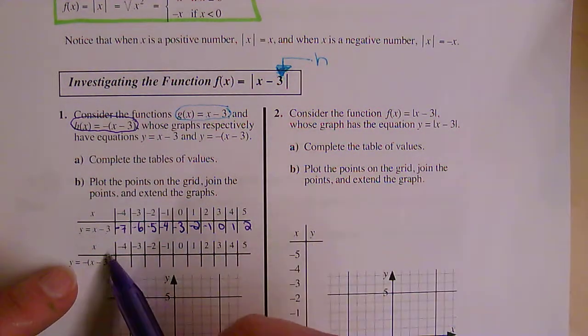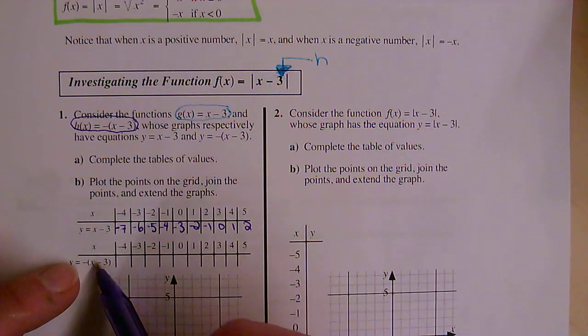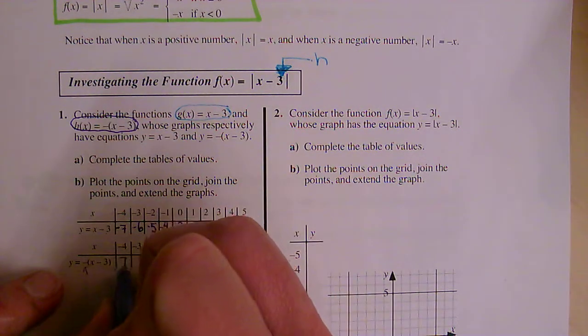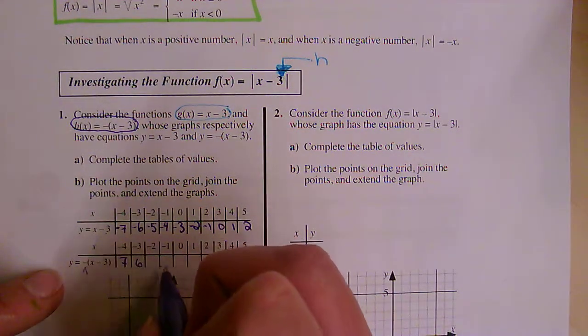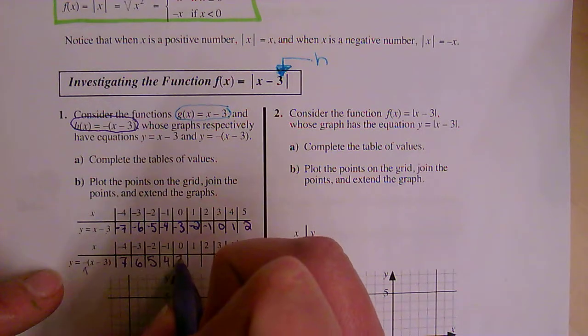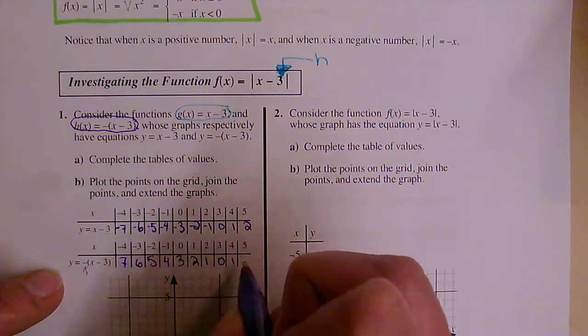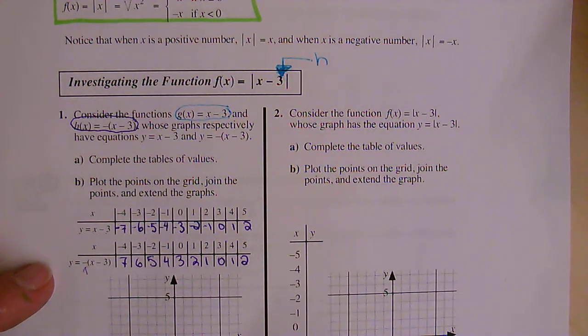Okay? Now for this one, we're flipping our sign because negative 3 subtract 3 is negative 7, but then we're going to have negative 7, which is going to be positive 7. Okay, and that's going to do the exact same thing to all of these. It's just going to flip the sign so we can quickly fill out those table of values.